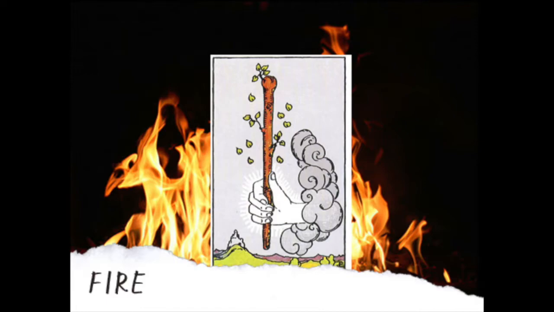So since the suit of wands is associated with the element of fire, we also acknowledge the fire signs astrologically, which are Aries, Leo, and Sag. And we'll get into that in another video, but it might be helpful to note that they are associated with the fire signs as well.